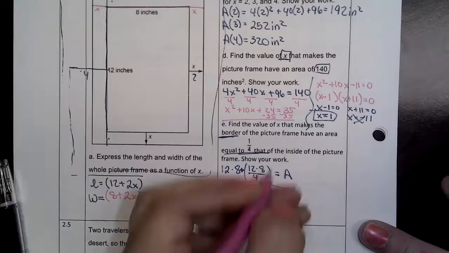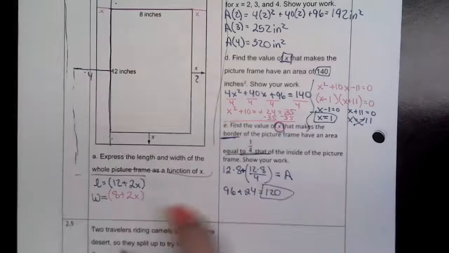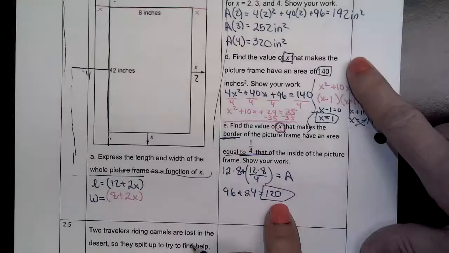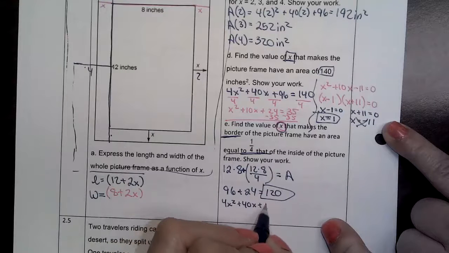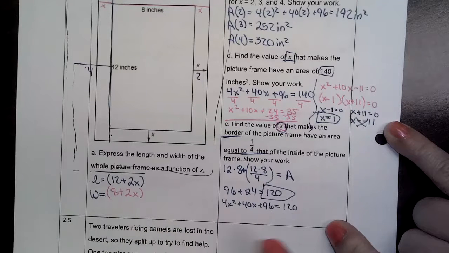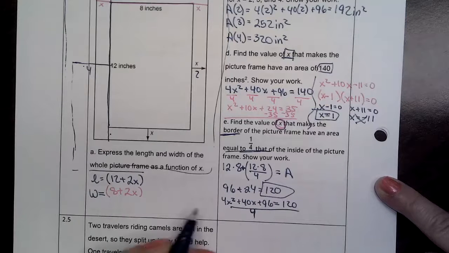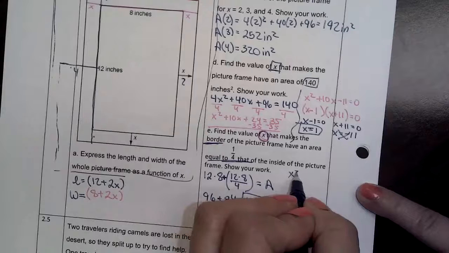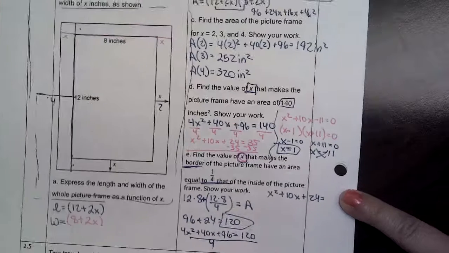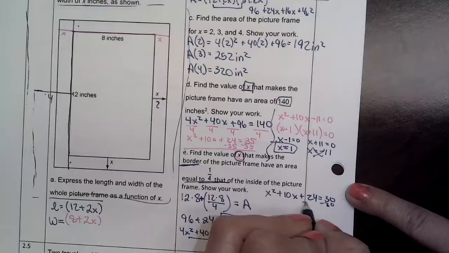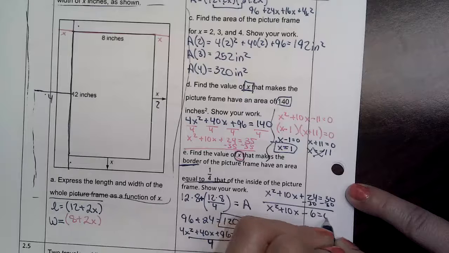But it's not asking us for our area, it's asking us for our x value. Find the value of x. So now I'm going to do exactly what I did before. I'm going to have 4x squared plus 40x plus 96 equals 120 this time instead of 140. I'm going to divide everything by 4, and I get x squared plus 10x plus 24 equals 30. Subtract 30 from both sides.